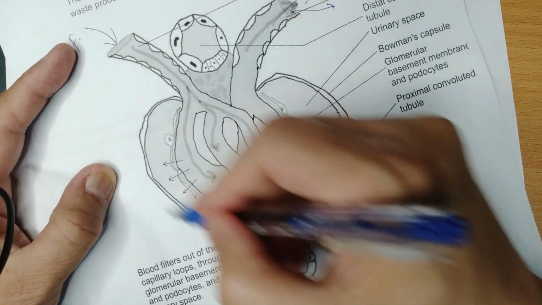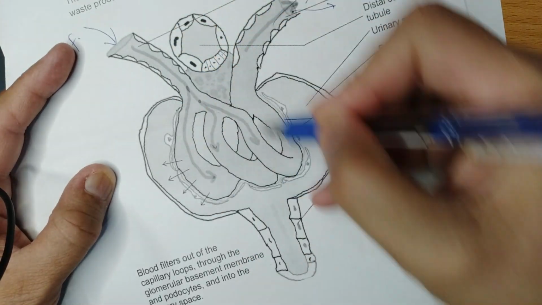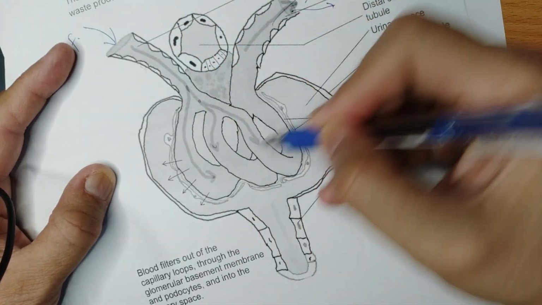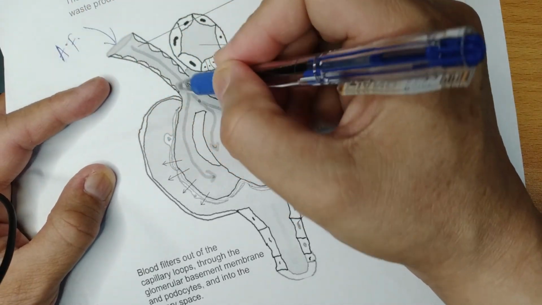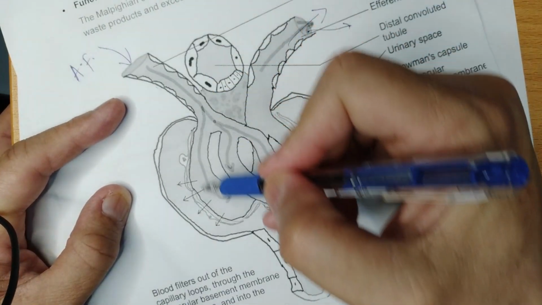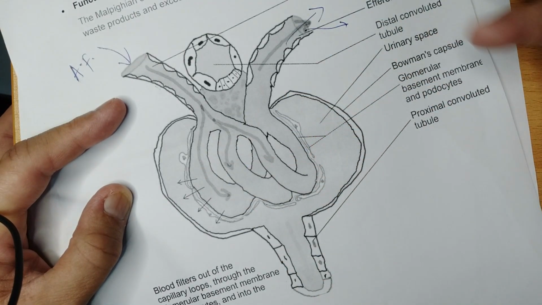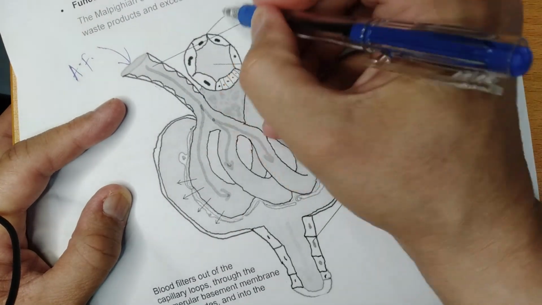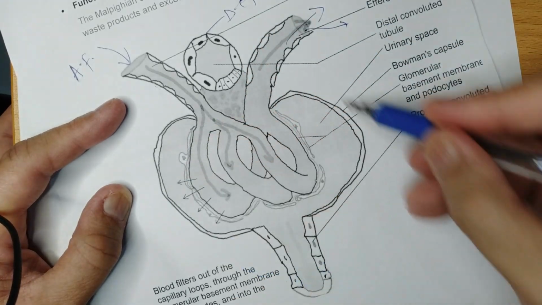You can see the cup-like structure, the artery is entering into it, and this is divided into multiple capillaries, and at the efferent end the capillaries come out. Blood enters into the glomerulus from this site, circulates in the glomerulus, and comes out through the efferent arteriole. This is the distal convoluted tubule. This is the Bowman's capsule.